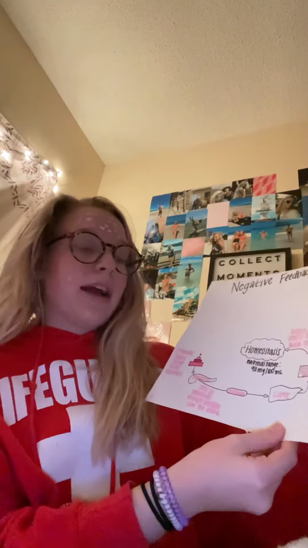And so the blood sugar levels are going to decrease, and when they do decrease, blood sugar levels are set back to normal range, and that is how it goes back to homeostasis.